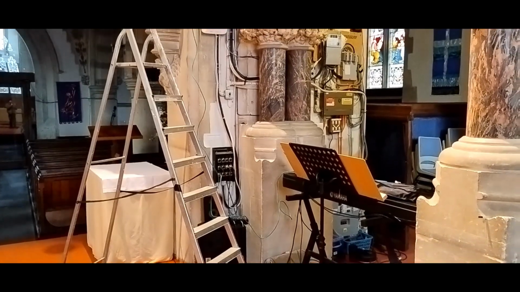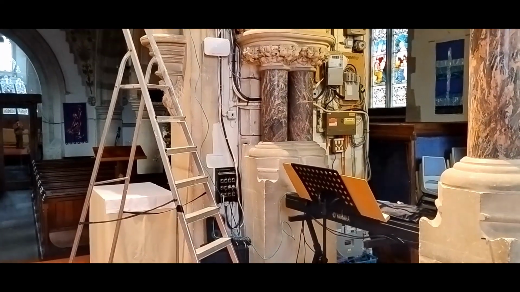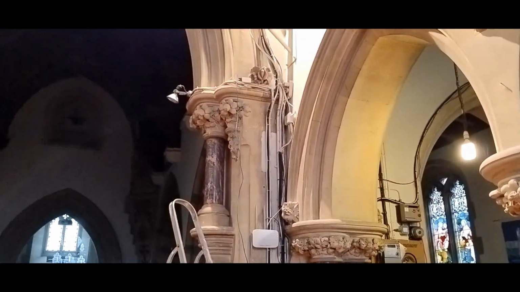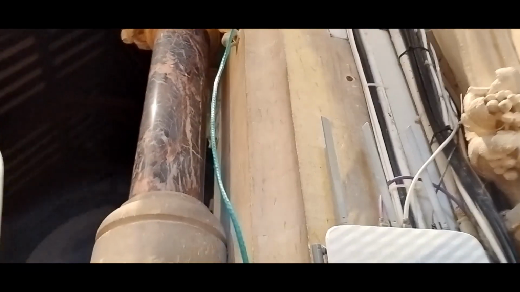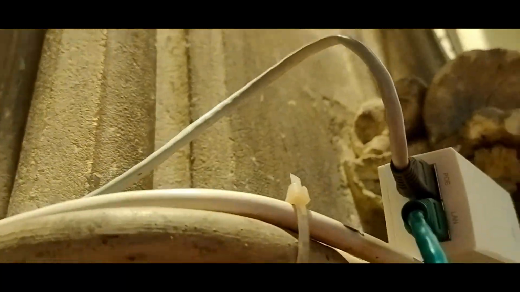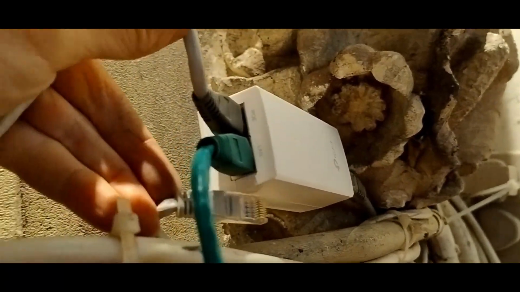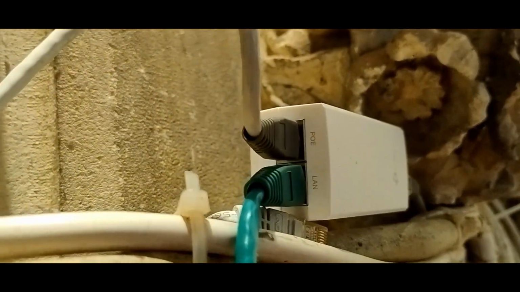Hello. This video should help you find the problem with the church Wi-Fi when the link to the centre has stopped working. Up here is the power over Ethernet adapter. Connect an Ethernet cable into the LAN port, not the POW. That goes to the unit on the roof. You need to unplug the cable that goes down to the router and plug this green one in so you can connect it to a laptop.